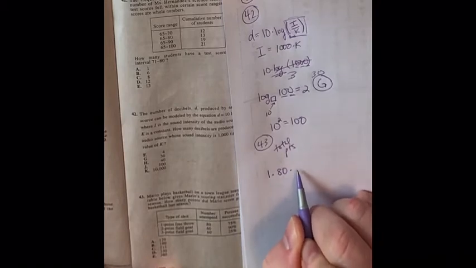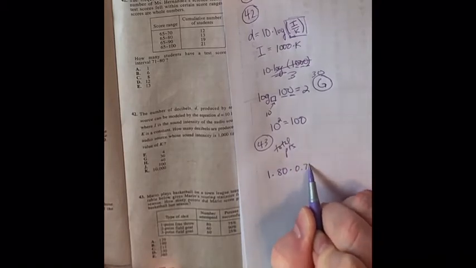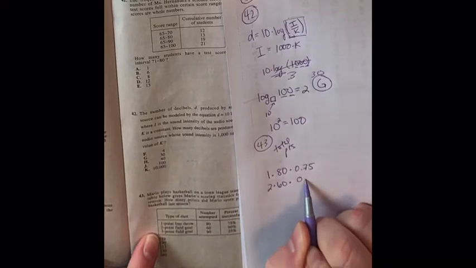Probably pointing out that the 3 columns are the type of shot, which is the number of points it's worth. The second column is how many they attempted. And then the third column is a percent successful, which I've switched to a decimal. So you really need to do these 3 extended multiplications from the table to figure out the number of points that they've scored of each type, and then you would add those up.